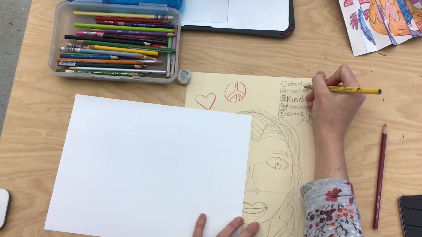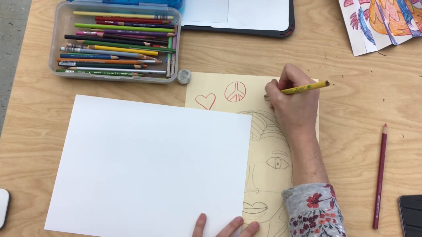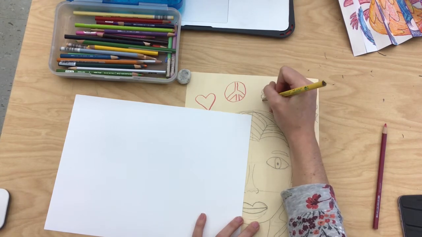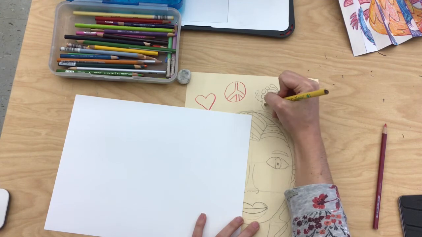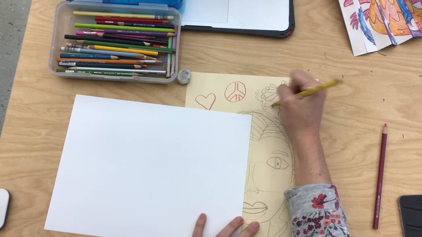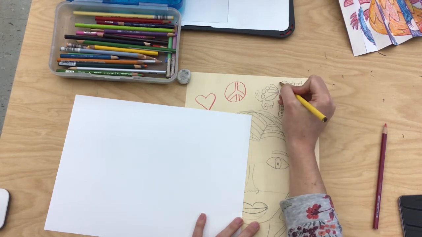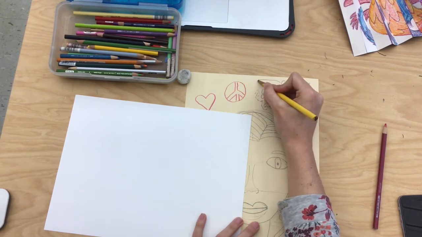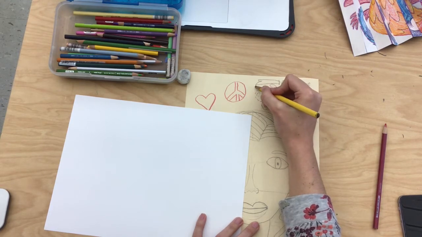Creative, I think I'm going to go with some fun, kind of funky shapes in an interesting design. Maybe I'm drawing some kind of whimsical design, maybe something like that. And adventurous, maybe a camper. Maybe a camper is going to represent adventurous for me.